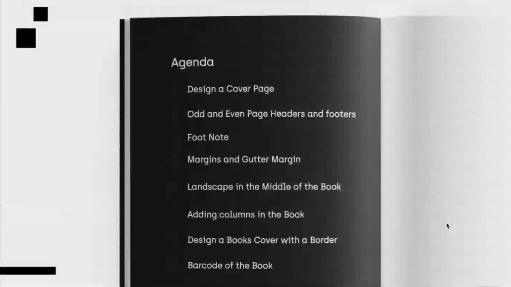So we are all great writers, and most of us dream of writing a book. With that being said, I'm going to show you how Zoho Writer can be used to design a cover page for your book. And we will see odd and even page headers and footers and footnotes in the book. Then we will see how to prepare landscapes, which are found mostly in the middle of the book. Then two columns which are needed in the book, as well as a back page with a border and a barcode. And also we will see other interesting and useful features that help in designing layouts. Let's start off with the cover page of your book.